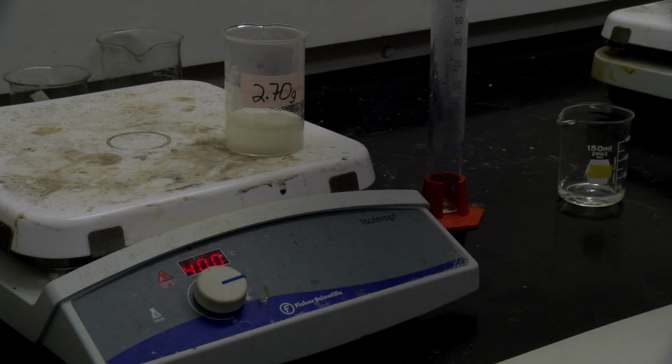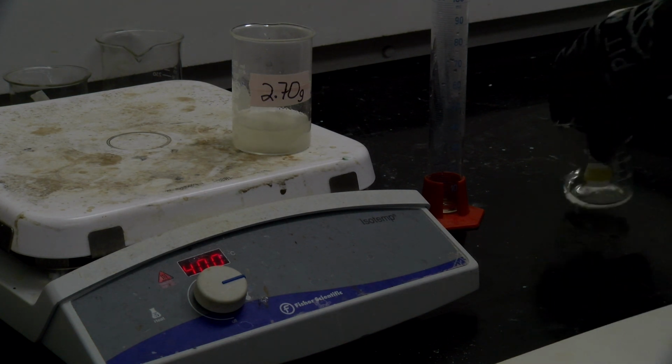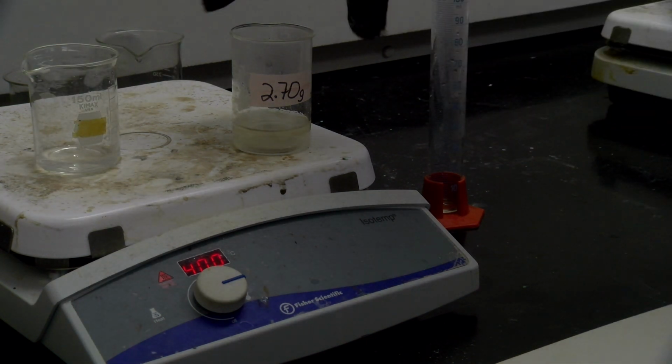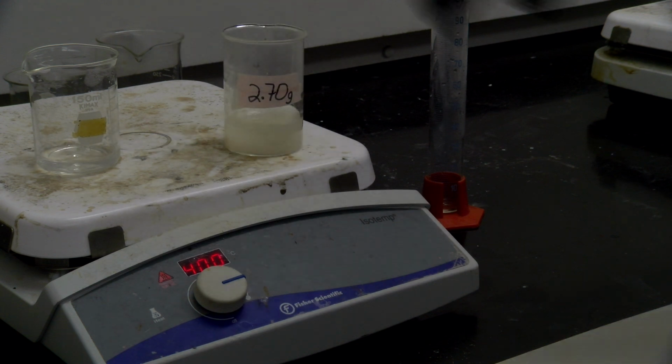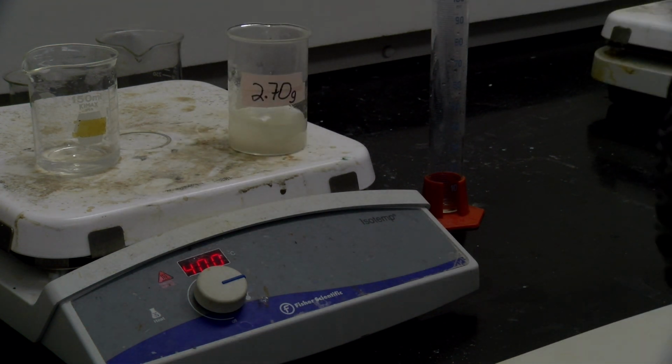And the goal, remember, with recrystallization is to get all of the solid to dissolve. All right, so we're going to get that to dissolve, so we might need a little bit more, so we'll put that back on. But we want to keep our solution hot, so we'll stir it up a little bit to get this guy to dissolve.